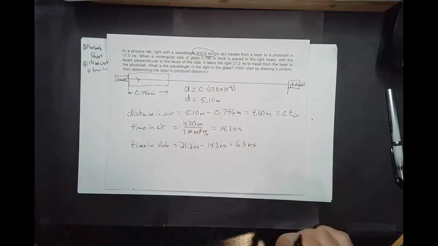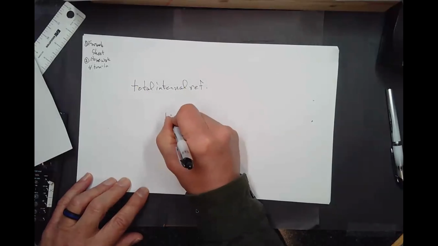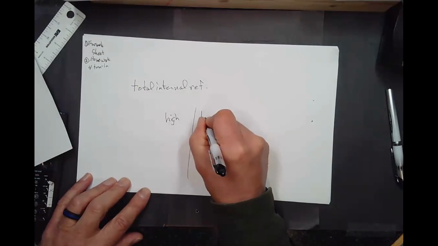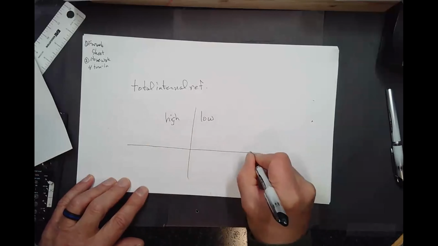There's an effect called the critical angle. And what it is, you're going from high to low. And here's the normal.